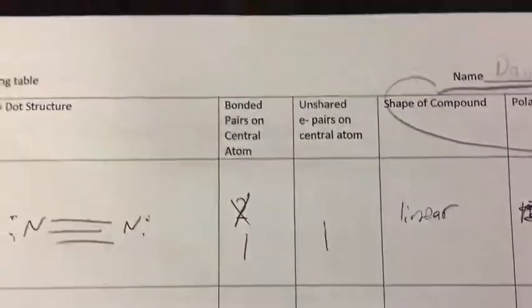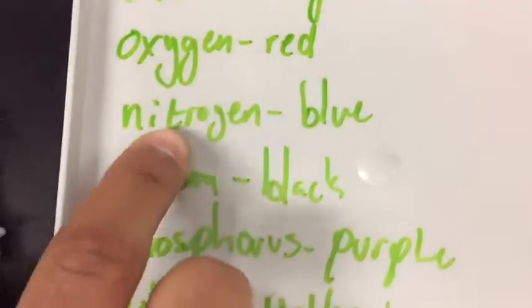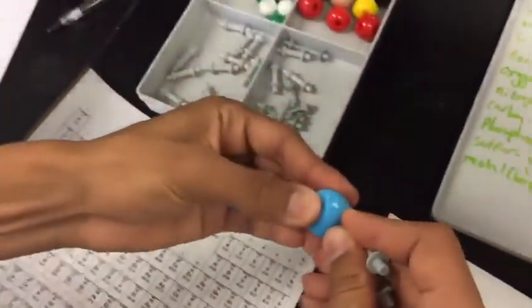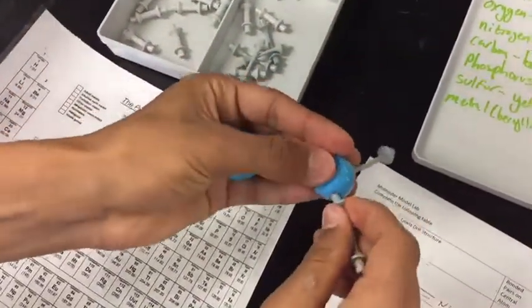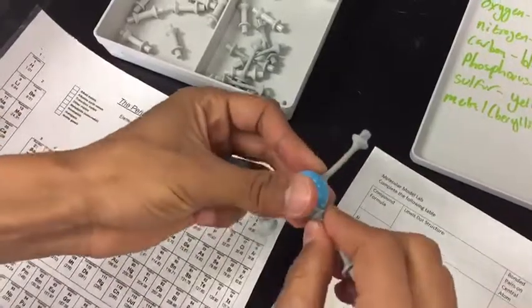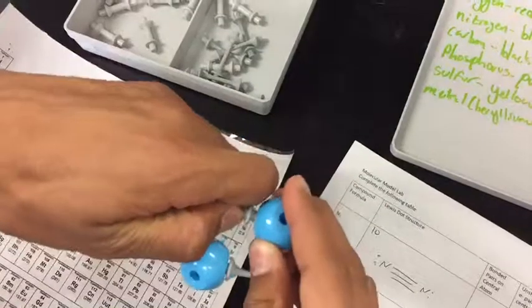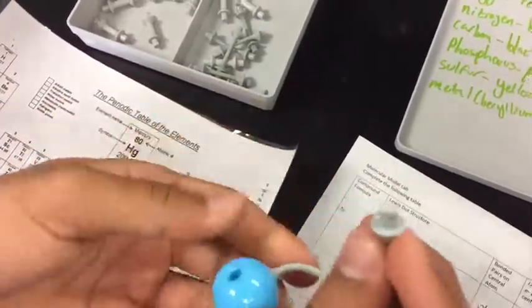If we refer up here to the instructions from the lab, you see that nitrogen is the blue block. So we take the blue block right here, and then we take the amount of shared bonds, which is 3, right here, and then we just have to build it. So we take 1, 2, 3, take the other one, we attach 1, 2, 3, and then it looks something like this.